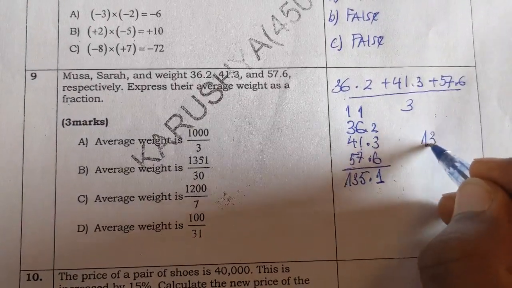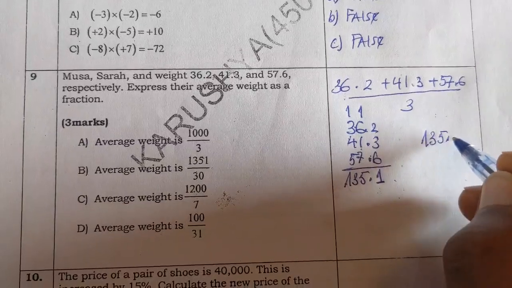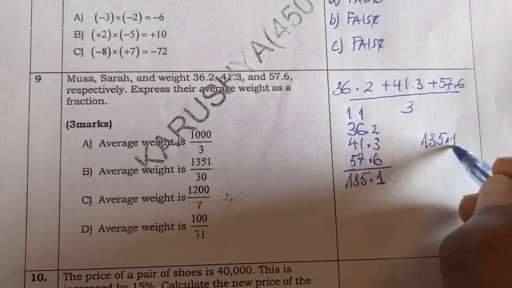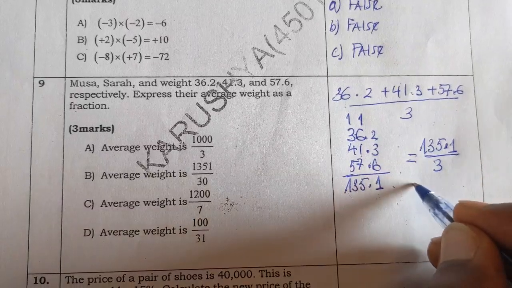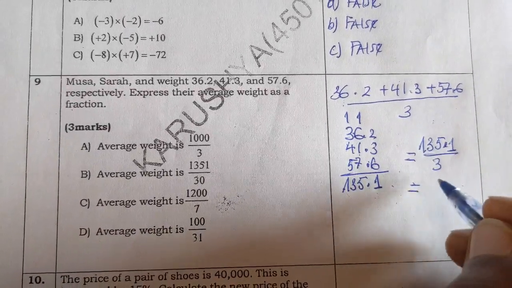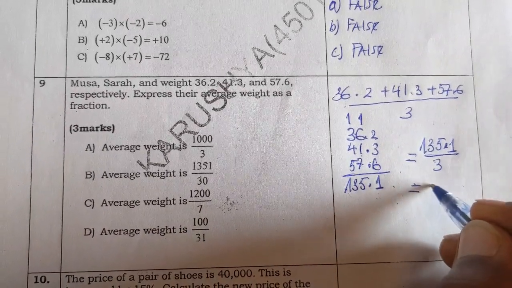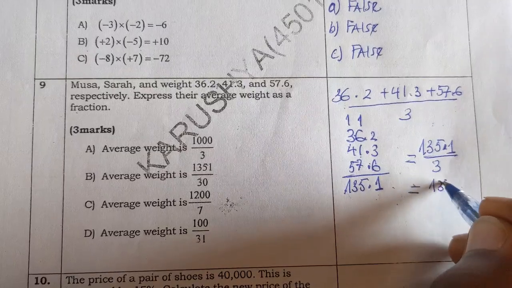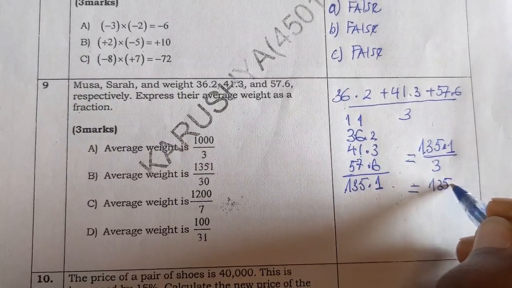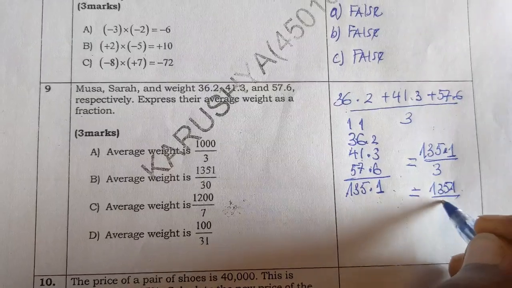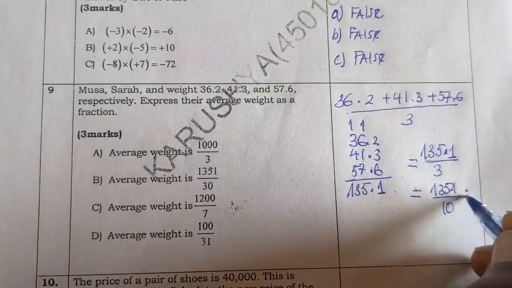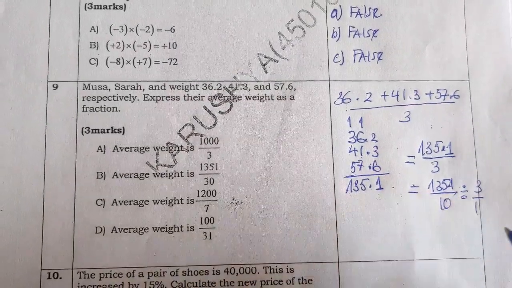We become 135.1 over 3. Then here I'm going to convert it into a fraction. We become 1351 over 10, then over 3 here, then here there is 1.